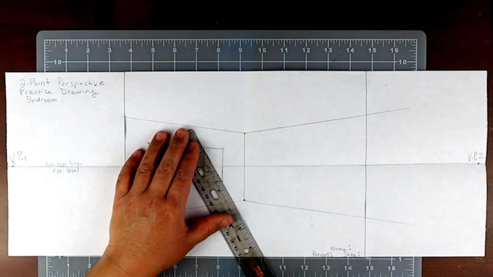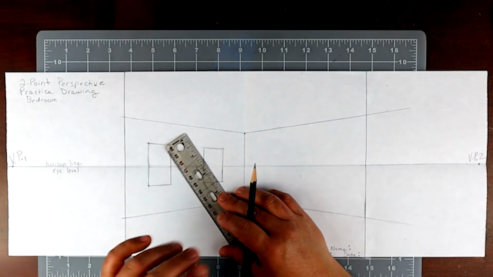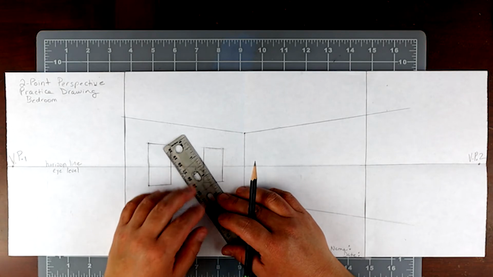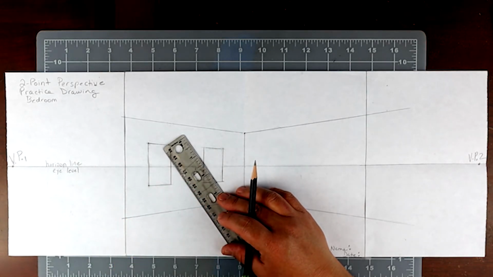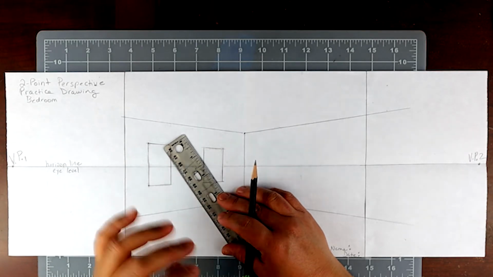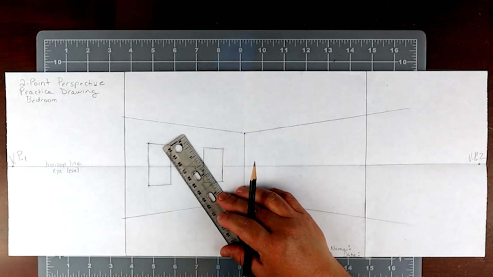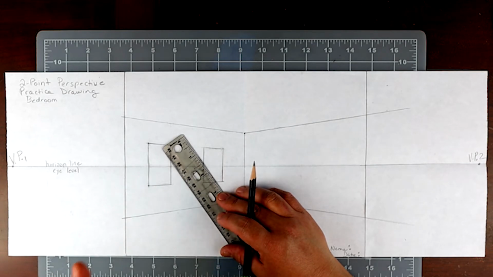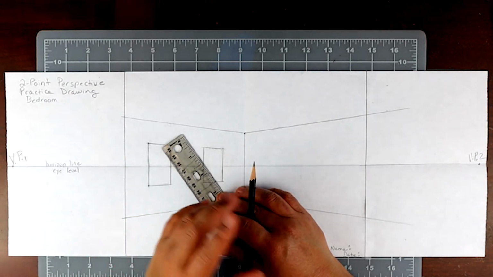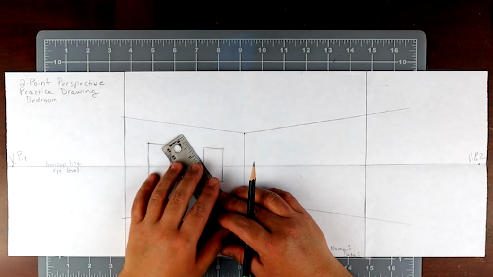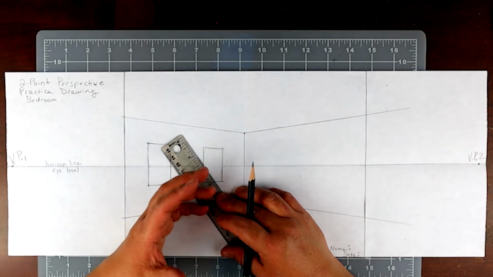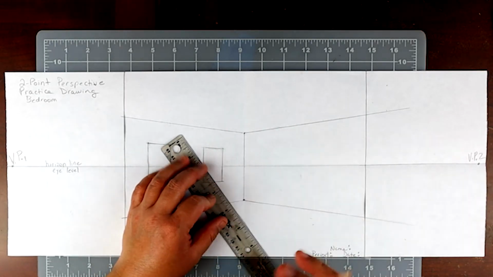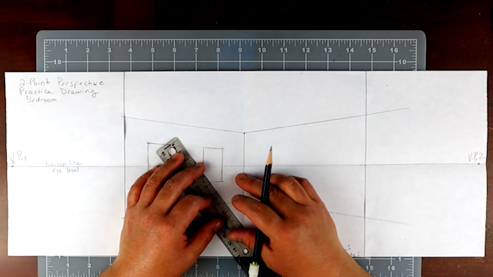This is not an architectural drawing. This is not a very accurate technical drawing to the point of being so realistic that it can give that kind of information to someone who's a construction person, who's going to be a builder. This is just an artistic representation using some of these concepts of perspective.